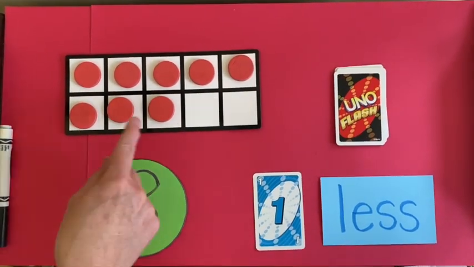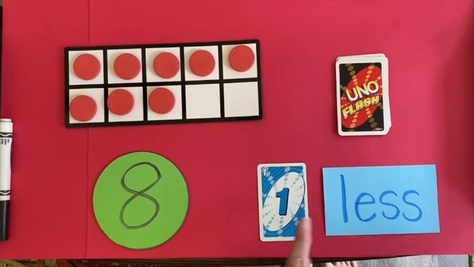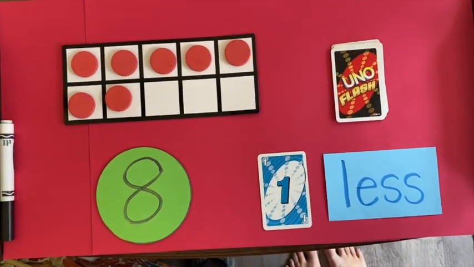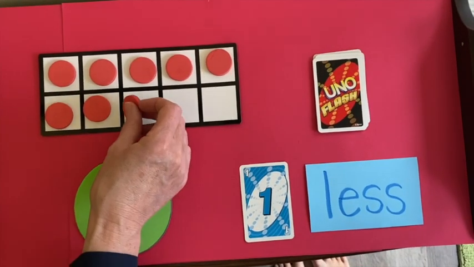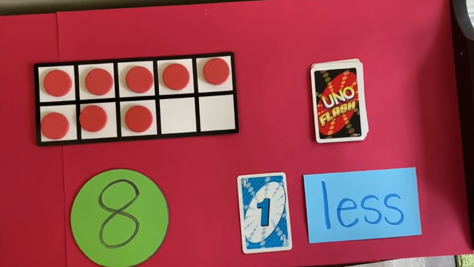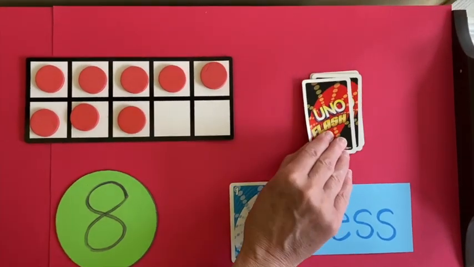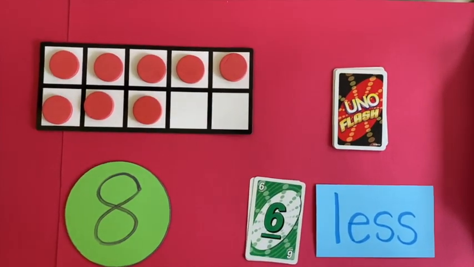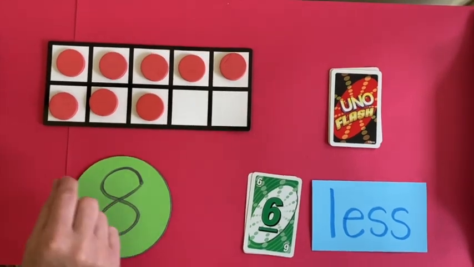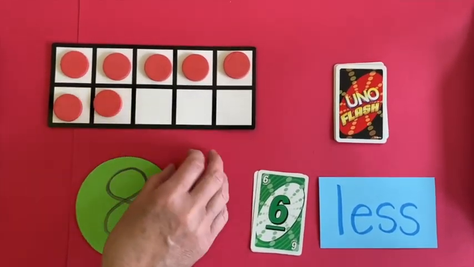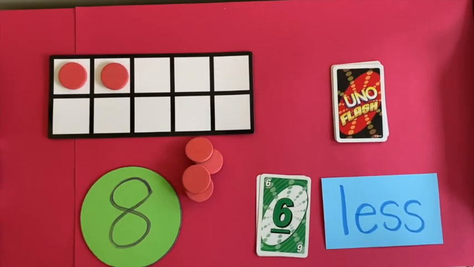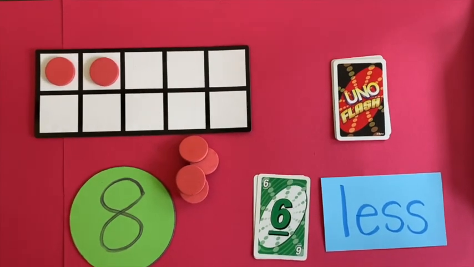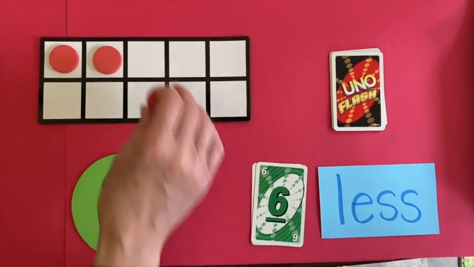I'm going to say you have 8, show 1 less. Great, grab it. The answer is 7. So I want you to shout out the answer to me. So put that back. Let's try another one. We have 8. Would you please show me 6 less? Go ahead. So you have to take off 6. Go. 1, 2, 3, 4, 5, 6. Shout out the answer. 2. You're right. The answer is 2. Great. Put them back on.